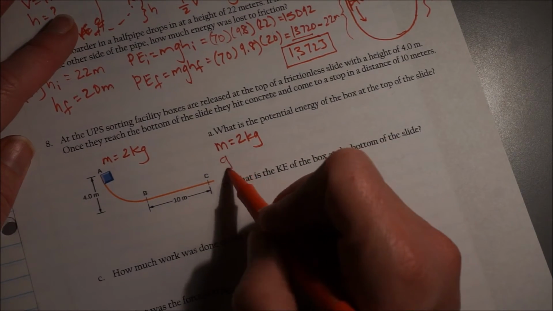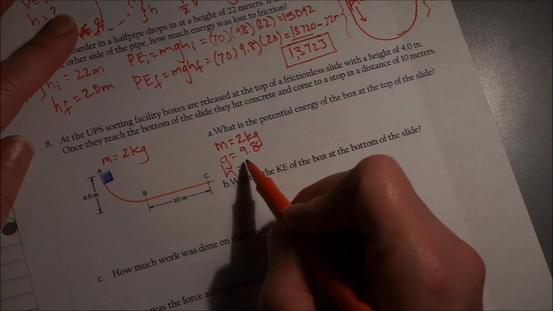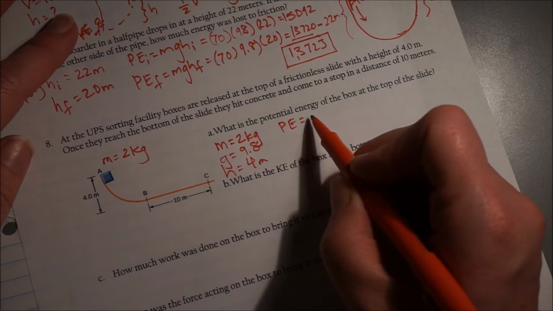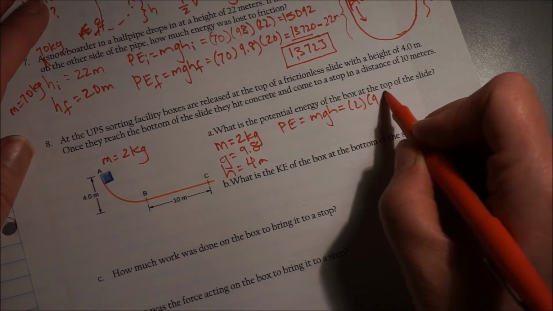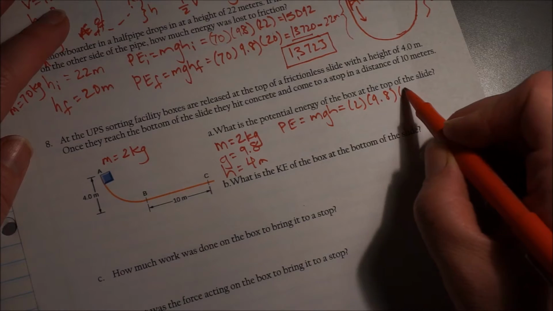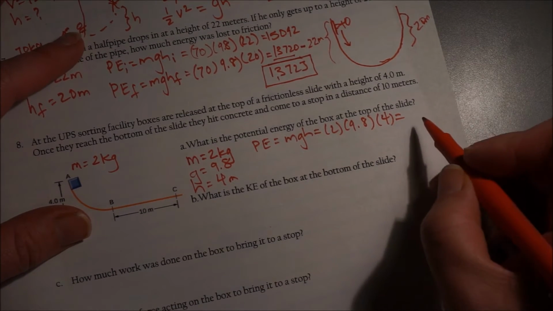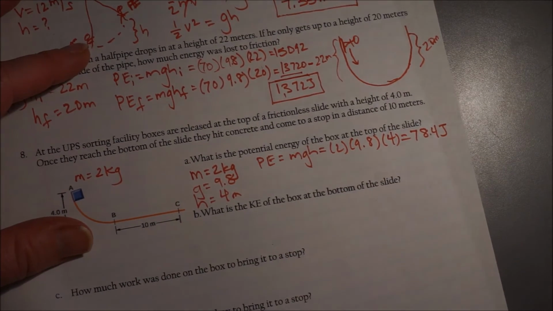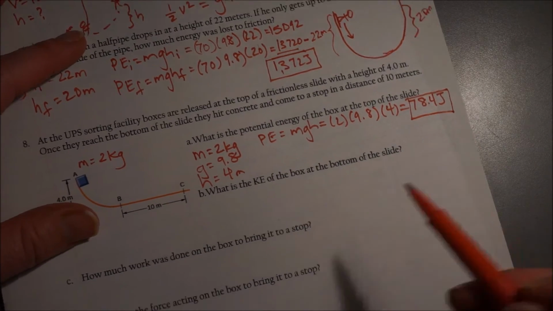Okay, mass is 2 kilograms, gravity 9.8, and the height of the box is 4 meters. So we can find potential energy. It is mgh. So 2 times 9.8. And again, I'm using 9.8. I don't know why I'm using that tonight instead of 10, but feel free to use 10 if you would like. I'm going to count them both correct. That would be 78.4 joules of potential energy at the top of the slide.